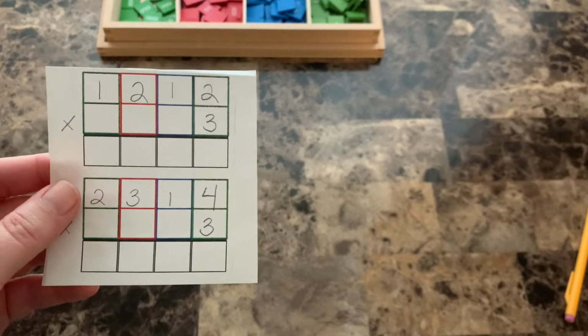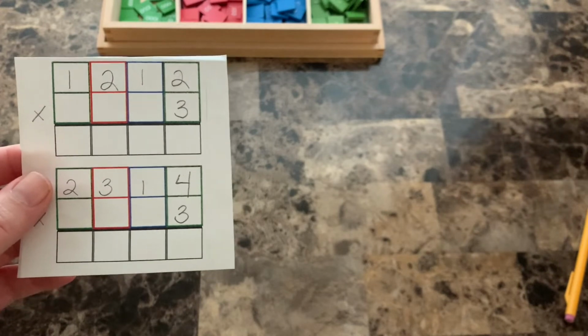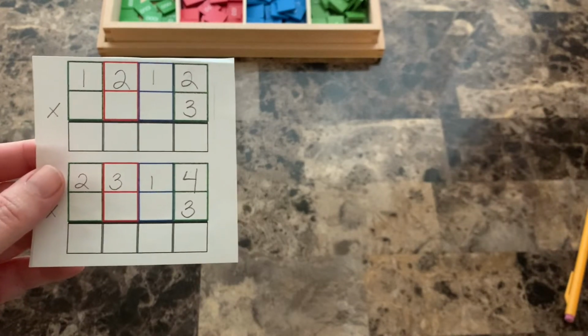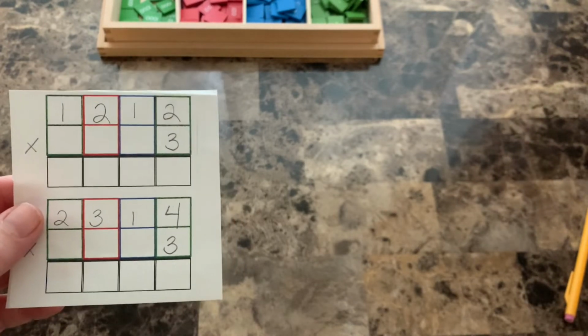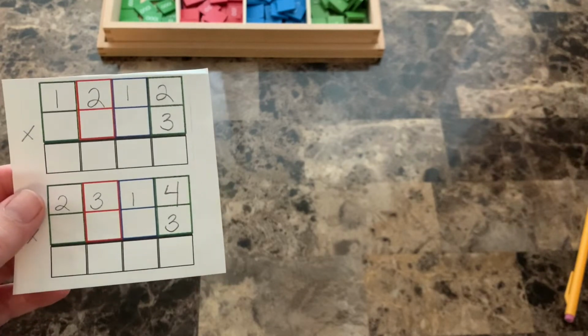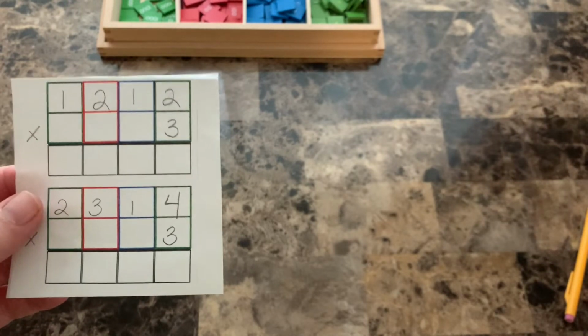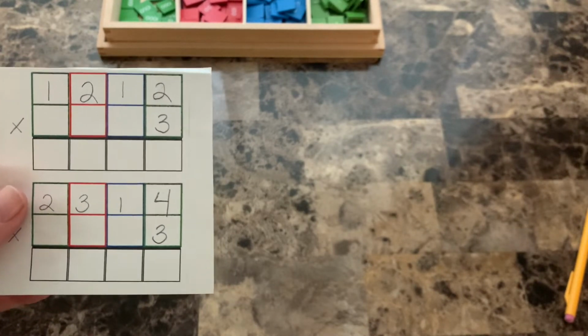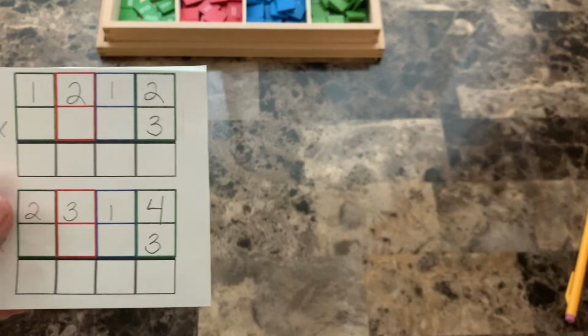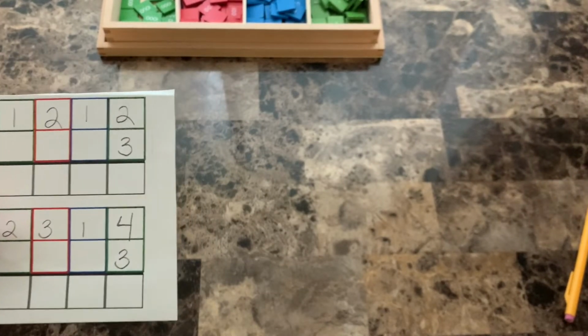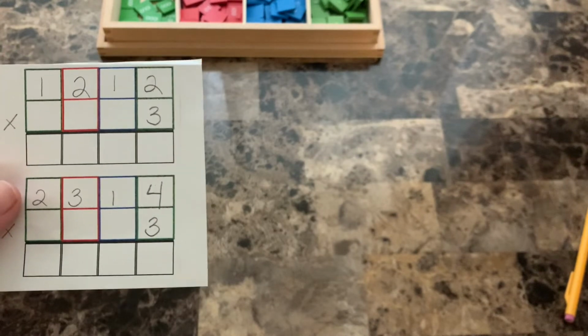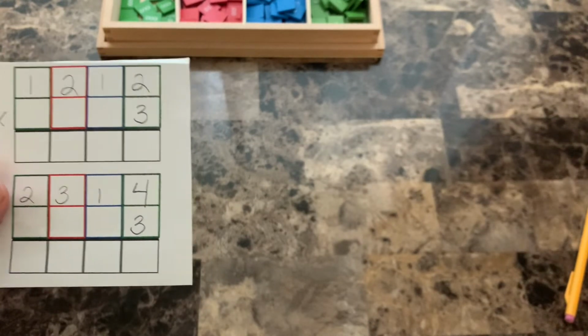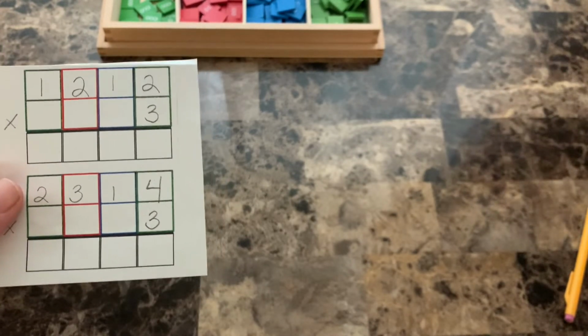If you are following along with the Montessori curriculum, you know that the child has already experienced multiplication in the golden bead system. But if you're just coming to the stamp game for the first time, you might want to go back and give the child a reminder of what multiplication is, or tell them for the first time what multiplication is. So, what is the definition of multiplication?